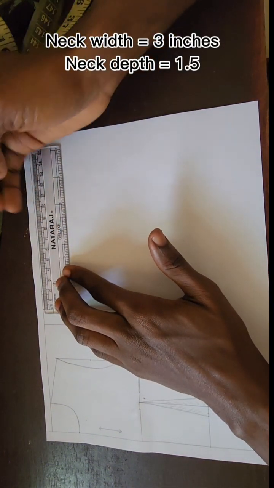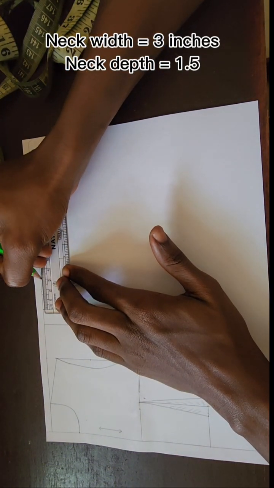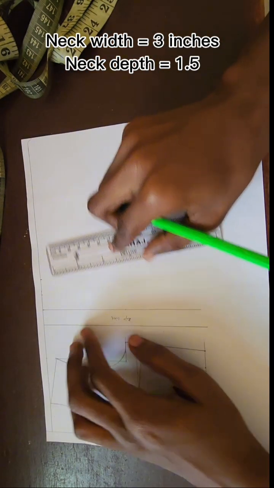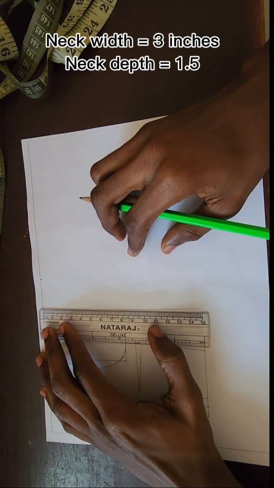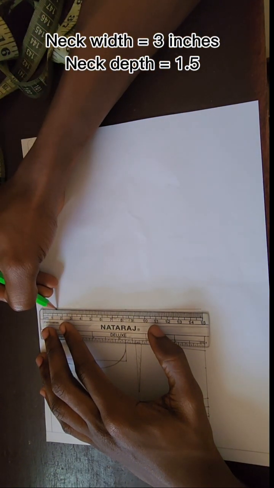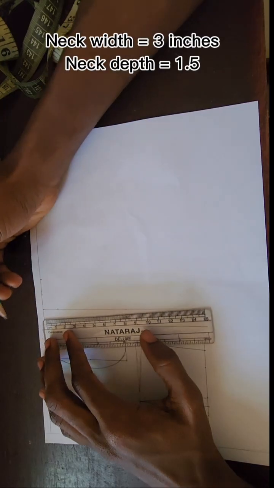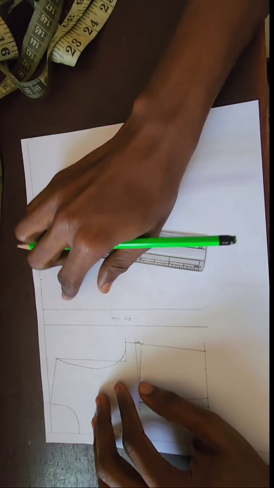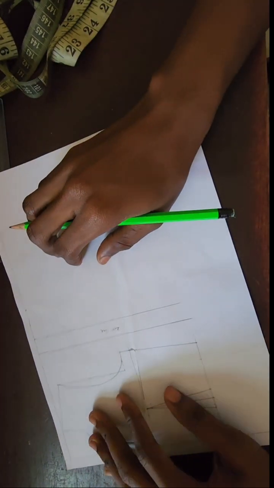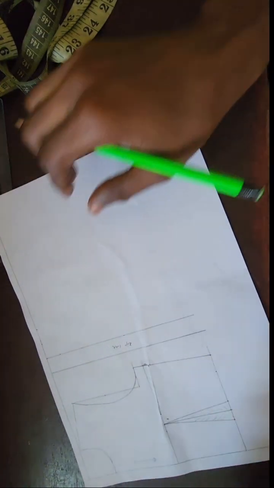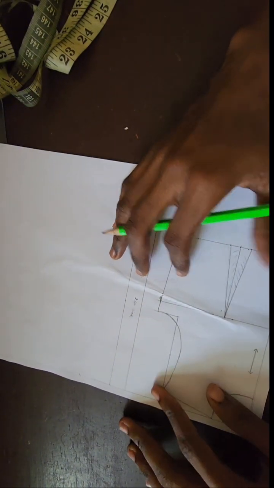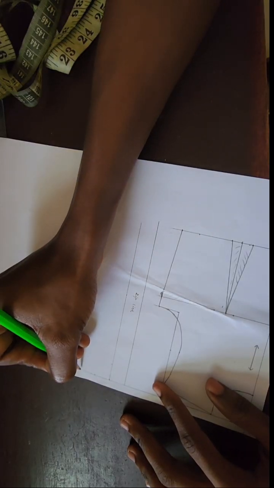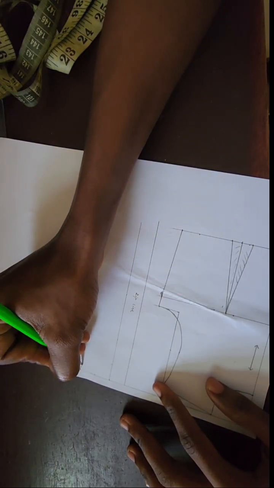Now we go ahead to mark the neckline for the back, and that is going to be 3 inches neck width and 1.5 inches neck depth. And we are going to connect that with a beautiful curve. Again, if you have your curve ruler, your French curve, you can use that here. I'm going with my free hand.